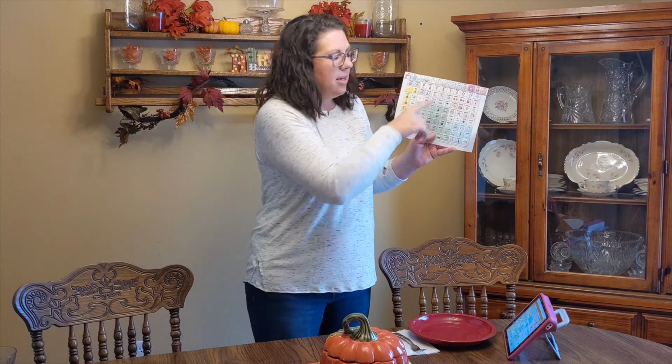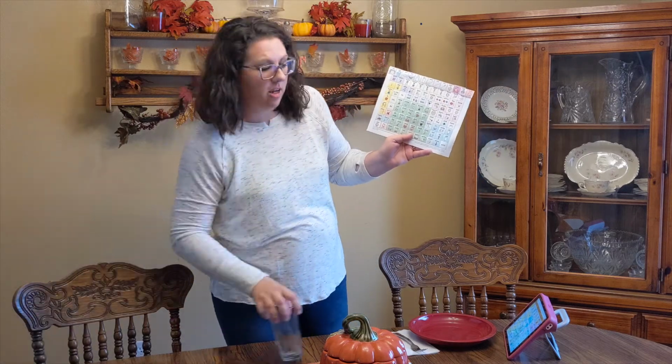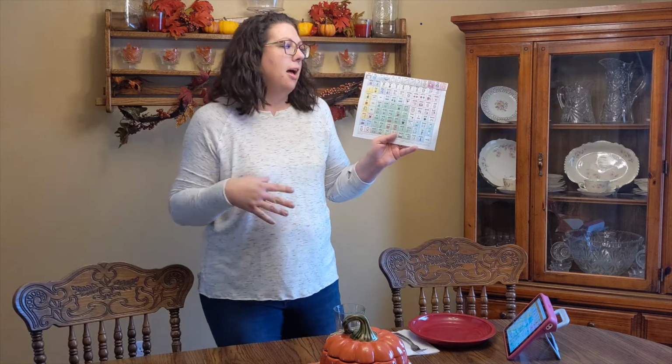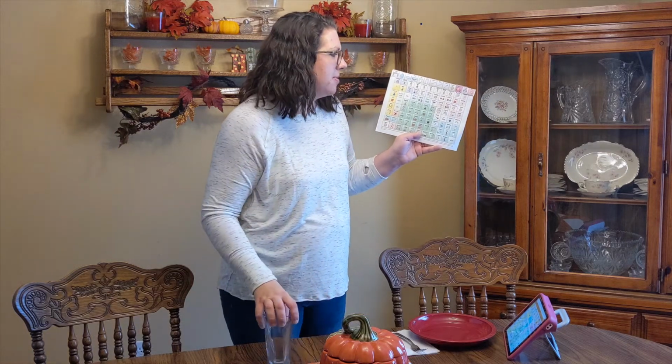And describing as well, like this glass may be bigger than his cup. So we could do a little bit of describing between them as well, that they're different. So that's where that word would come into play as well.